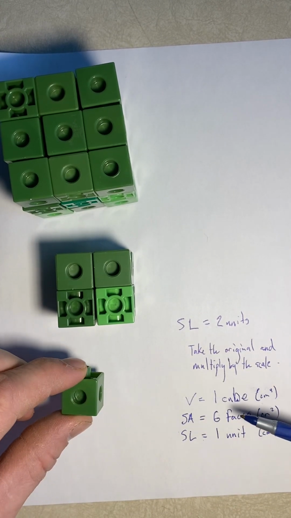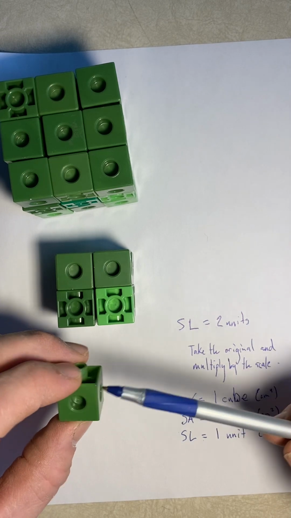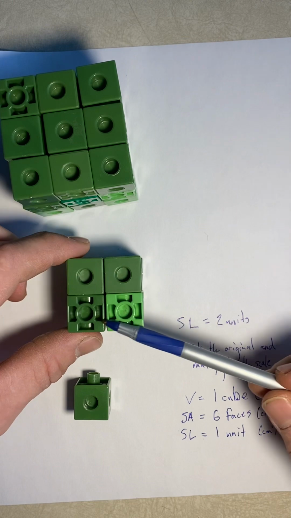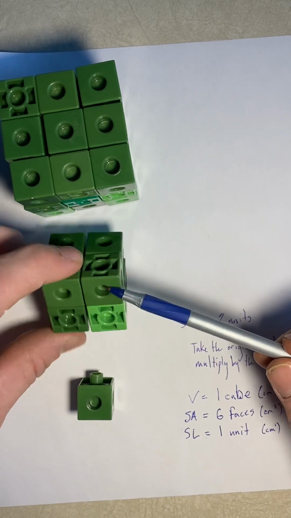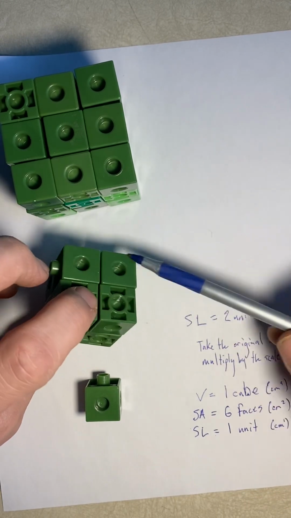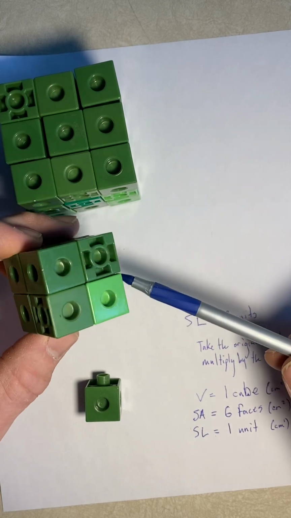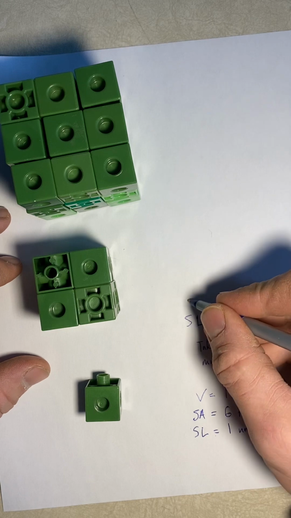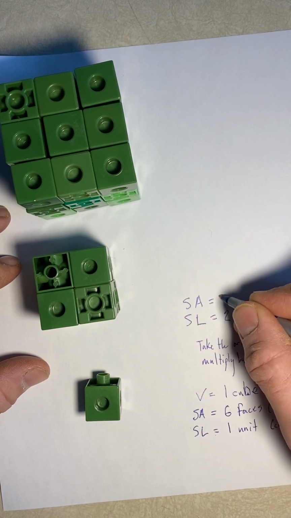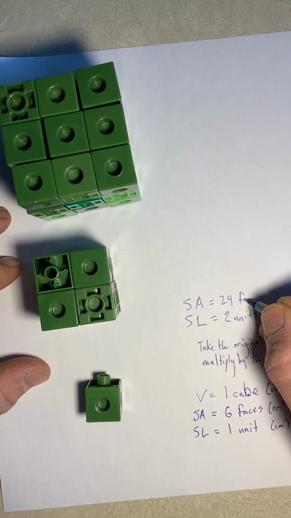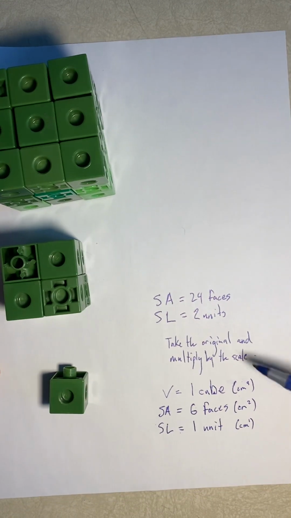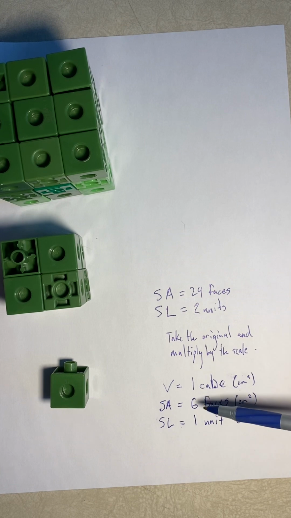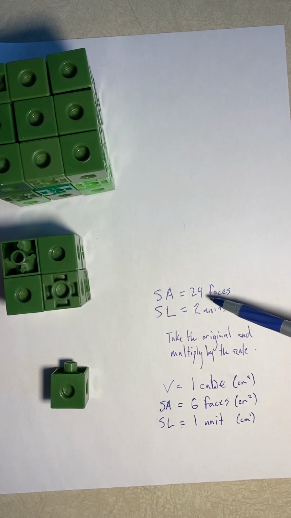So if you remember, we counted 6 faces for the surface area of this, because 1, 2, 3, 4, 5, and then 6 on the backside. For this one, I have 4 faces right here, and then another 4 faces, another 4 faces, another 4 faces. So far I'm at 16. There's 20, and there's 24. So if I'm talking about my surface area, I now find that I have 24 faces. And this brings up a little bit of a problem, because 1 times 2 is 2. That was easy enough. But 6 times 2 is 12, not 24.